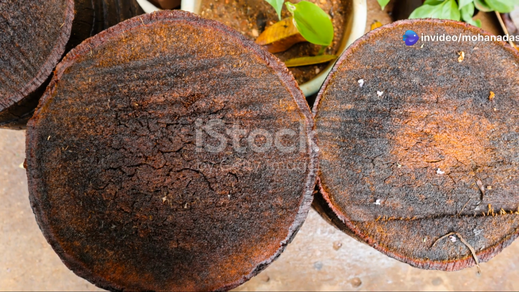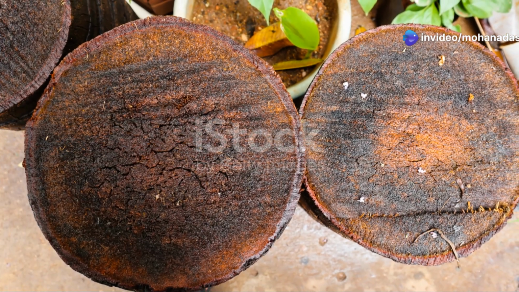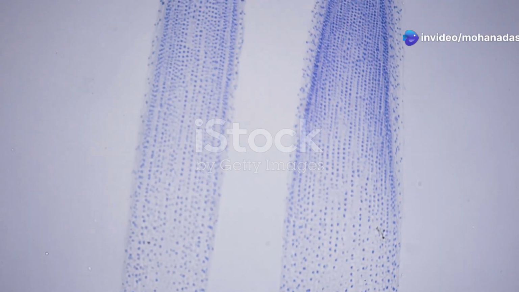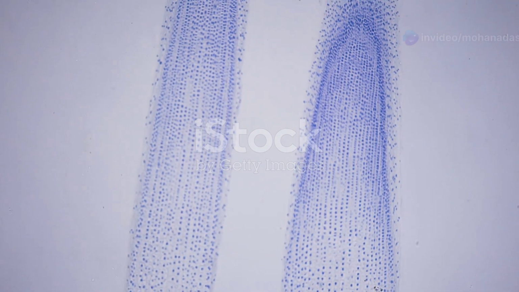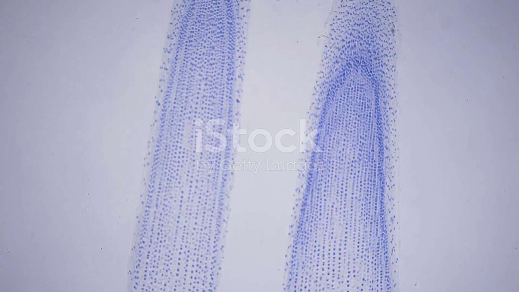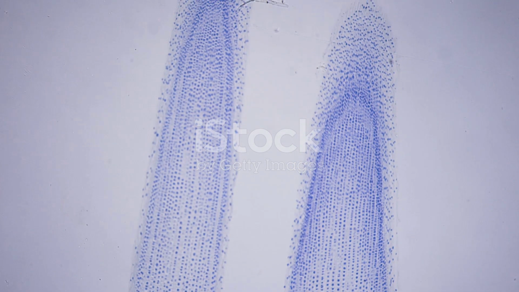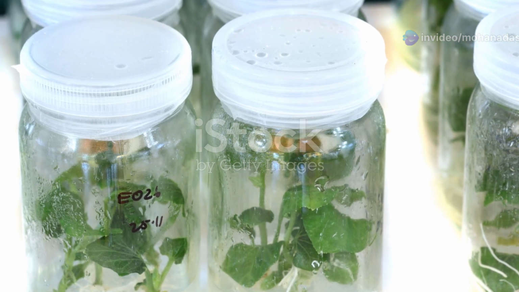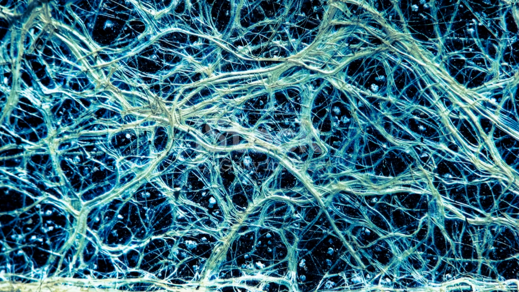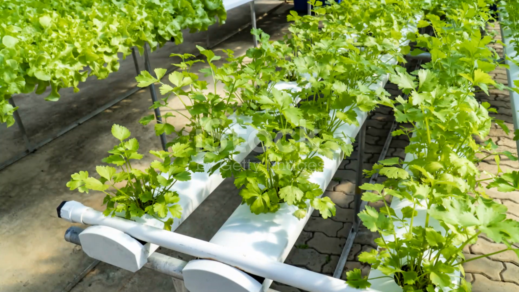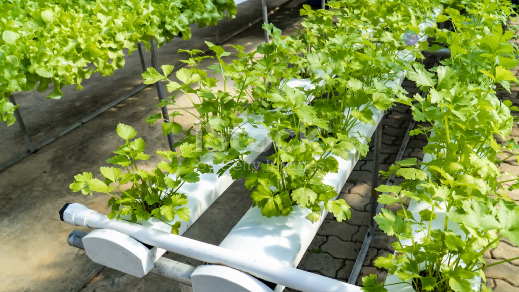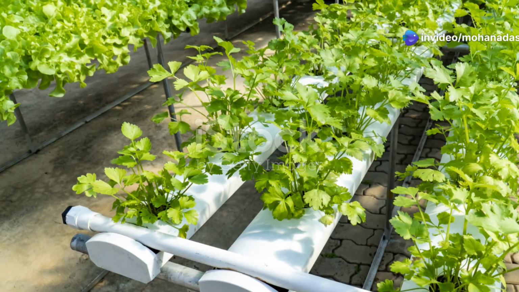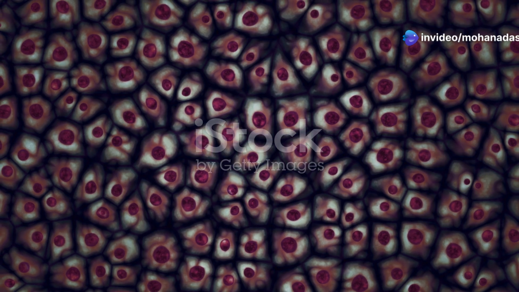On the other hand, permanent tissues lose the ability to divide and specialize in specific roles. They're divided into simple tissues, like parenchyma, collenchyma, and sclerenchyma, and complex tissues like xylem and phloem. Parenchyma cells are thin-walled and living, aiding in storage and photosynthesis. Collenchyma provides mechanical support with its thickened corners, and sclerenchyma offers strength with its rigid, lignin-rich walls. Xylem and phloem are complex tissues. Xylem transports water and minerals, while phloem transports food throughout the plant. Both are essential for the plant's survival.